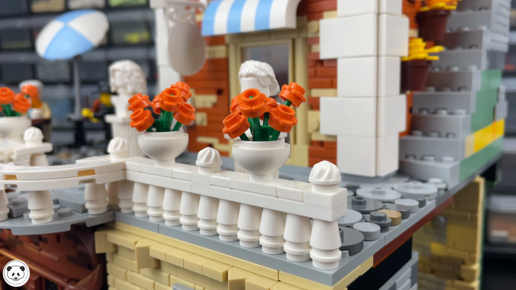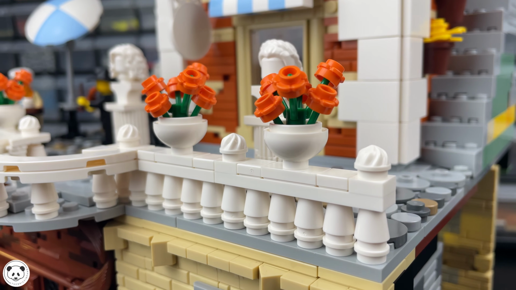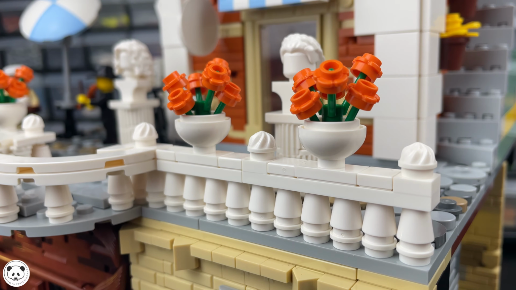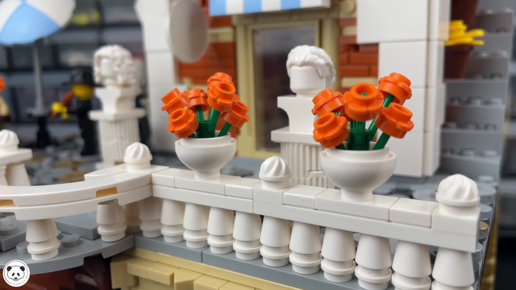So I started designing this shortly after watching season 2 of The White Lotus on HBO, which, if you've seen it, is set in Sicily, and Sicily is known for their oranges. So this just kind of came from that, and I thought it'd be a fun little detail to add.